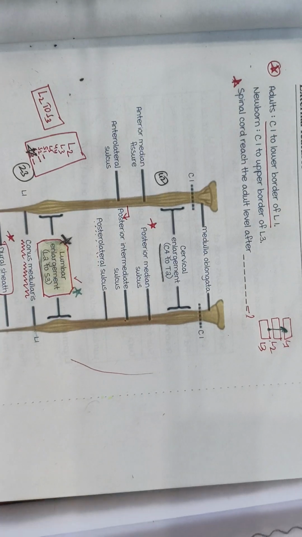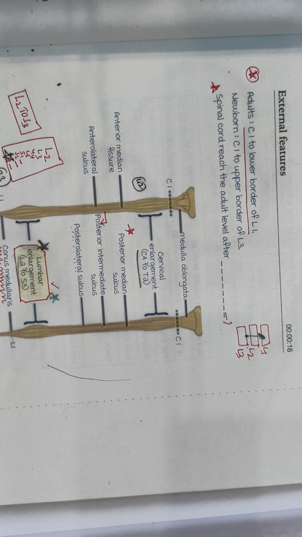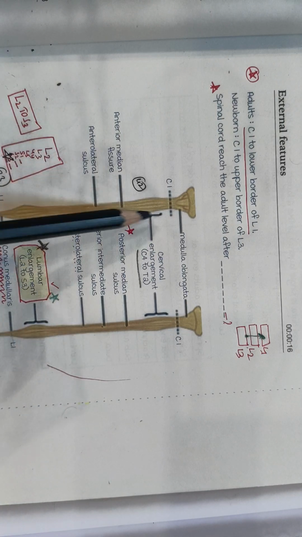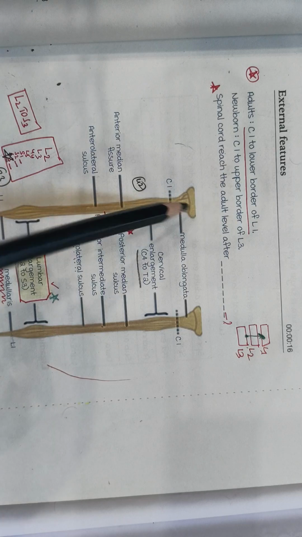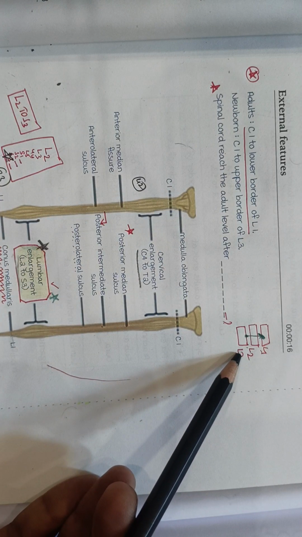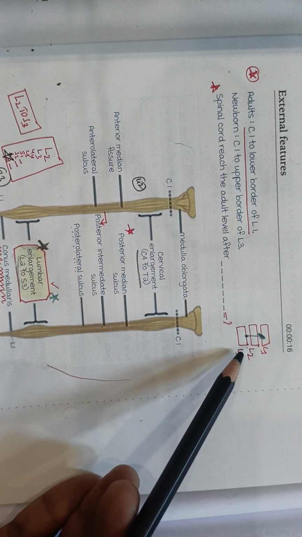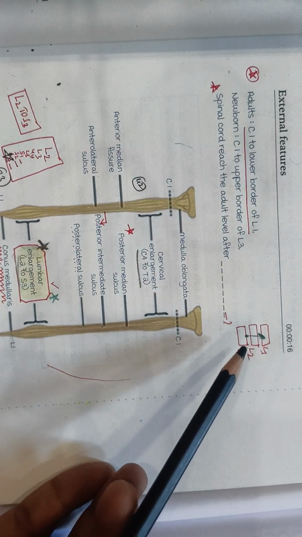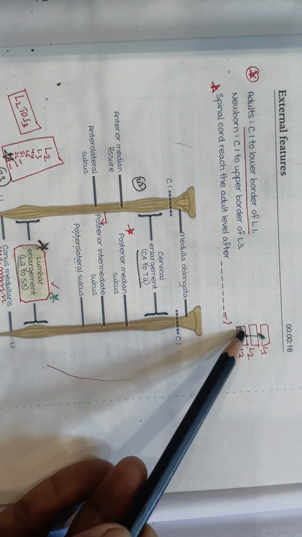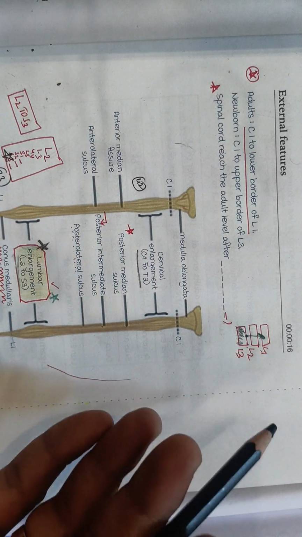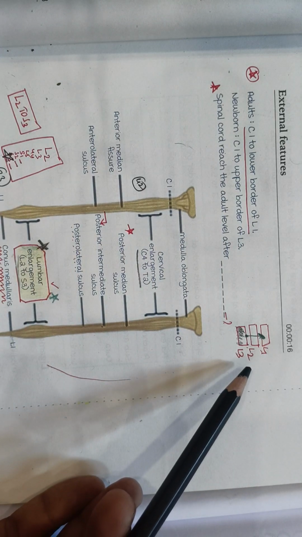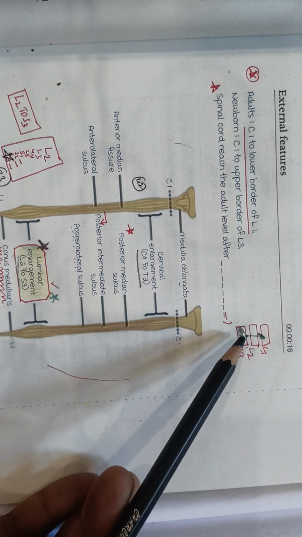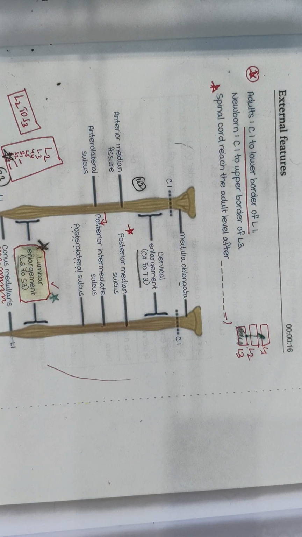The next important point written here is what is the level of spinal cord in the newborn? In the newborn, it starts from C1. Observe carefully. It starts from C1 and ends at the upper border of L3. This is the L1 vertebra, L2 vertebra, L3 vertebra. So during birth, in the newborn, the spinal cord extends from the C1 vertebra to the upper border of L3. As time proceeds, the level moves up from L3 to the lower border of L1. That's a basic point you need to understand.